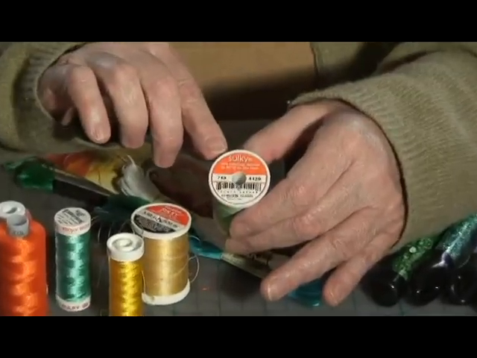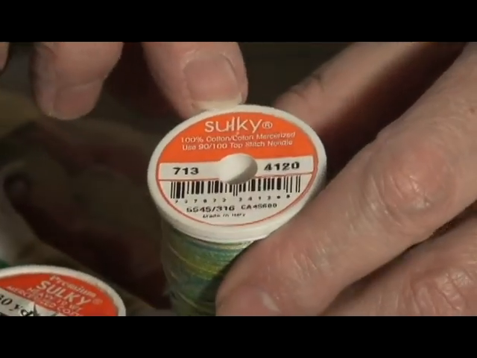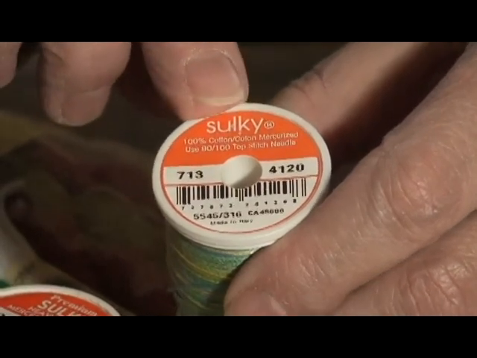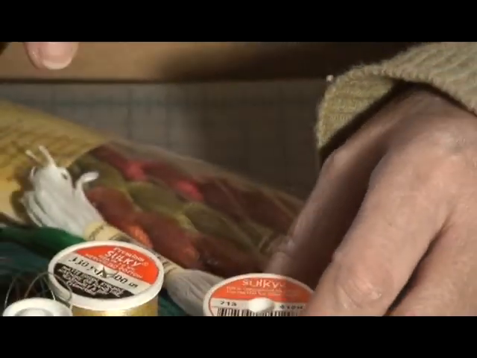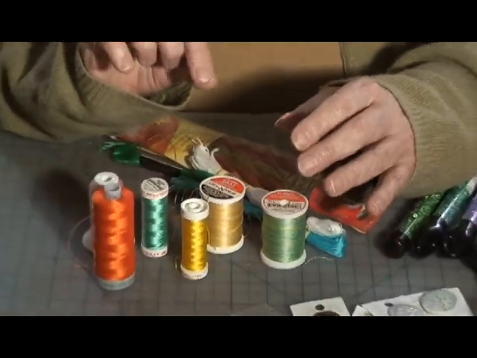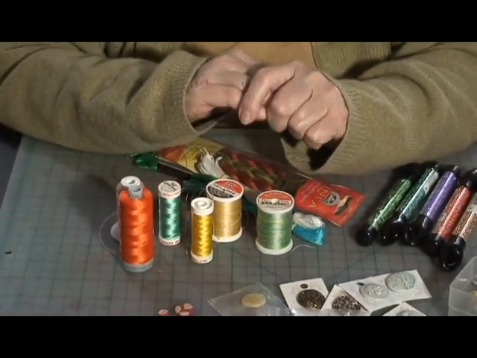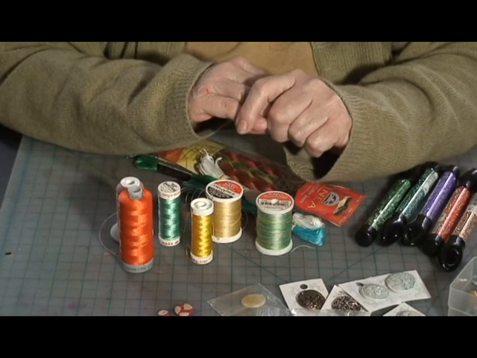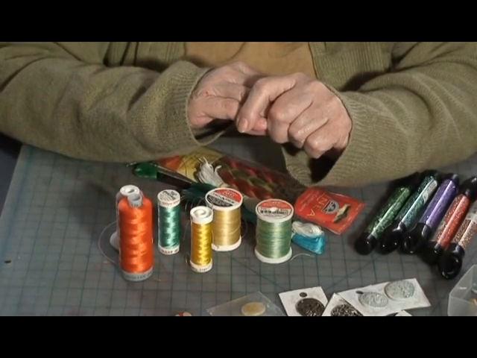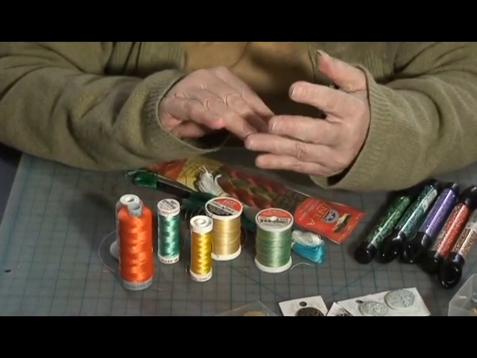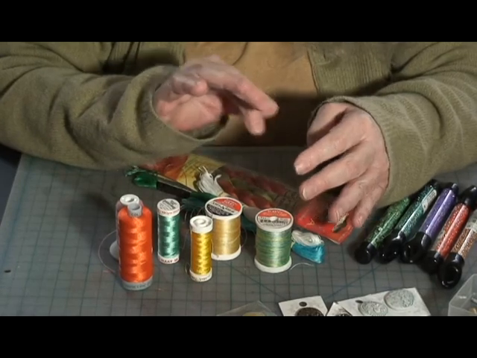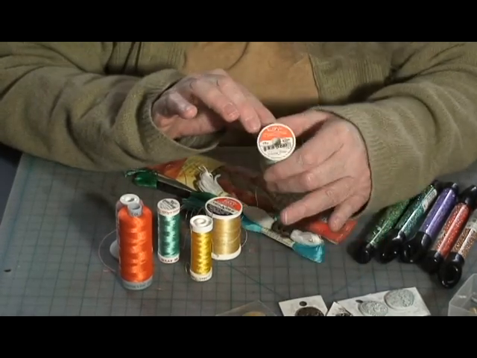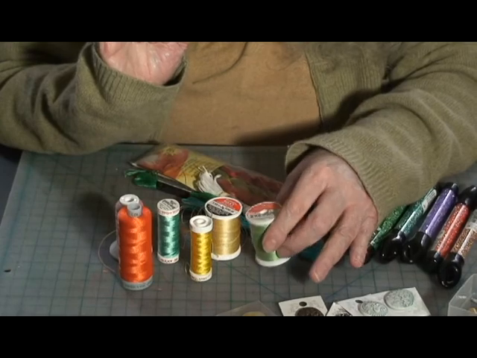When you buy these threads, you might notice that there's a number like 12WT or maybe like 30 or 40. What these numbers designate is the thickness of the thread. The higher the number, the thinner the thread. So the most common weights you'll probably see are 50, 40, 30, or 12, with 50 being the thinnest and 12 being the thickest.